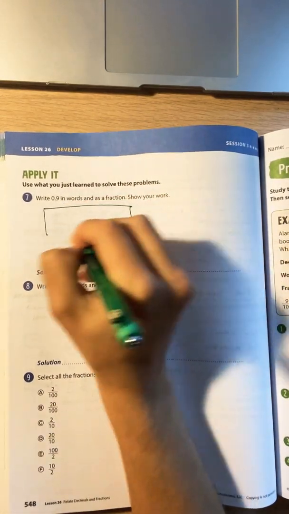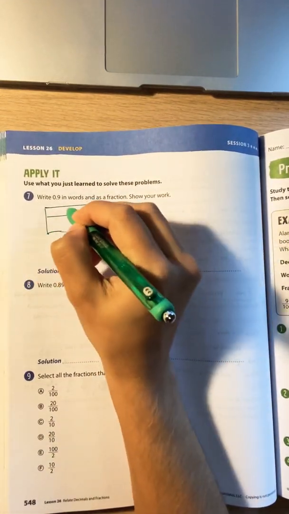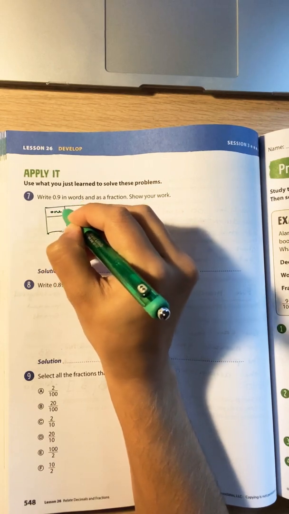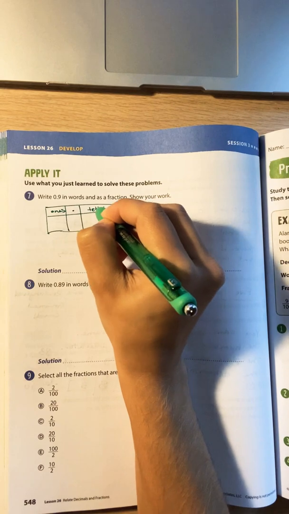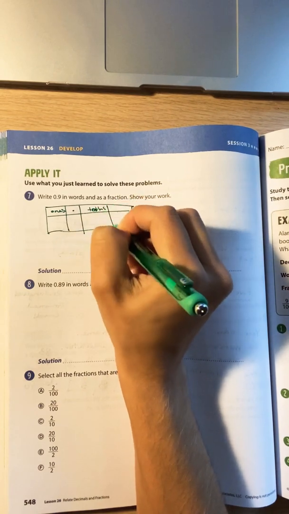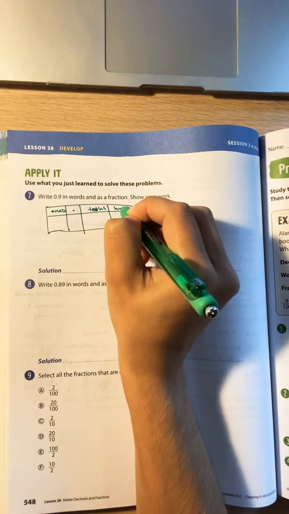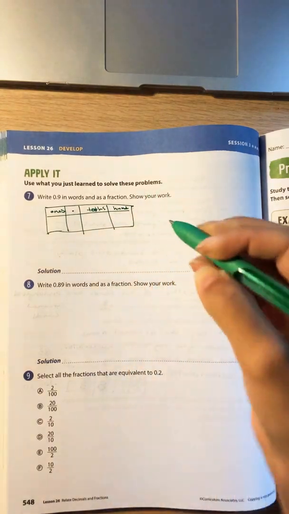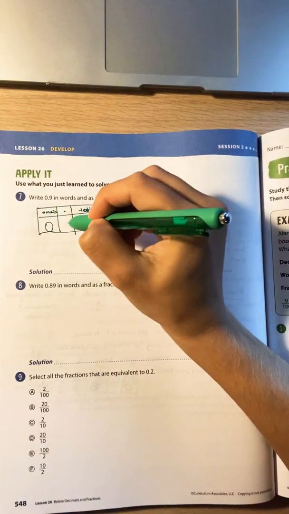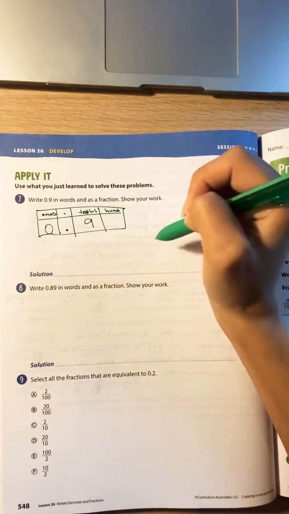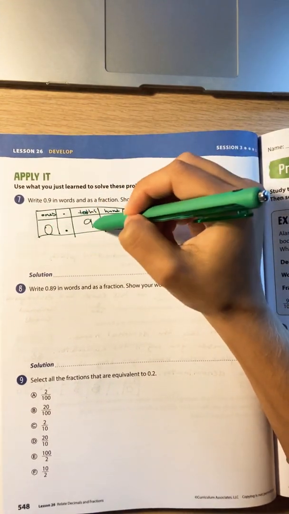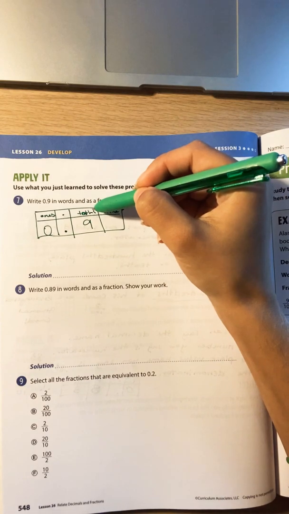So if I wanted to do a place value chart, ones, decimal point, tenths, hundredths, I'll just abbreviate. Okay, so there's 0, decimal point, 9 in my tenths place, nothing in my hundredths place. So it's 9 tenths.